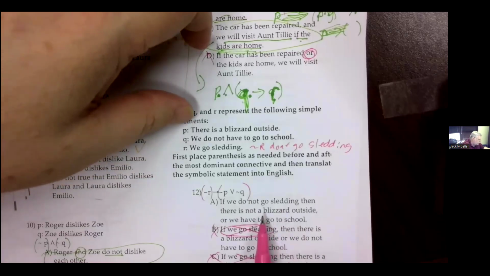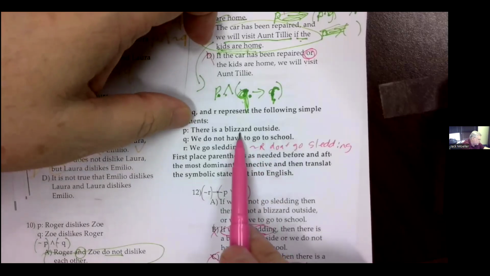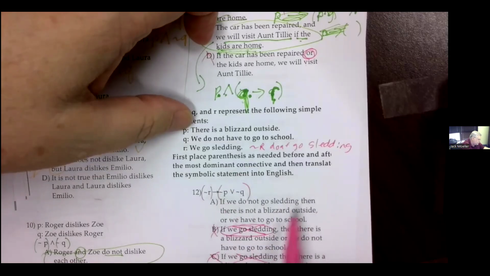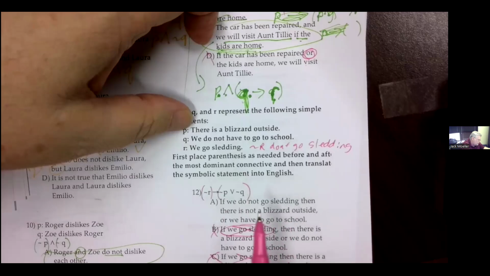Okay, so P is there is a blizzard. We want not P, so we say not a blizzard. Both of them have not a blizzard, so that doesn't help us. And we want an or. Well, there's an or, there's an or, so that doesn't help.